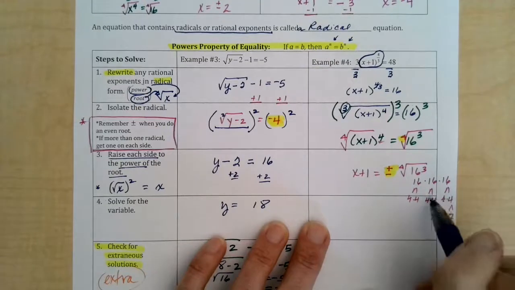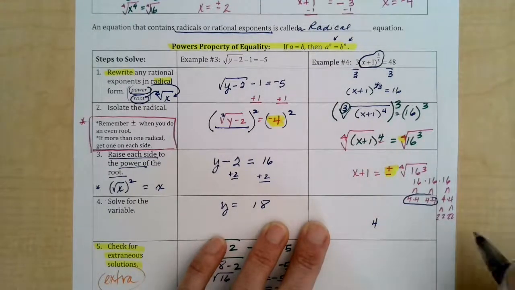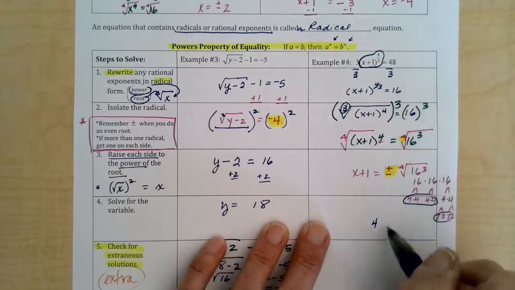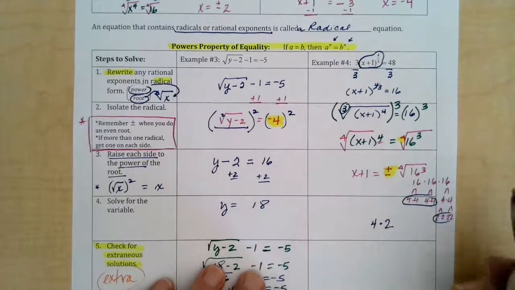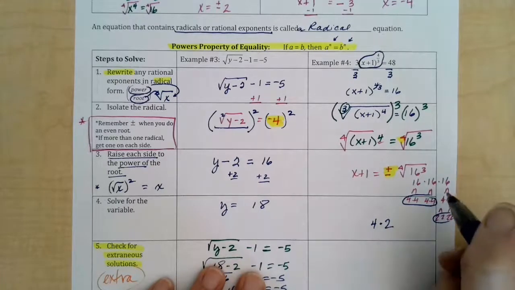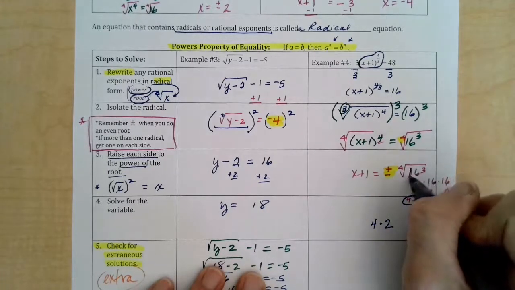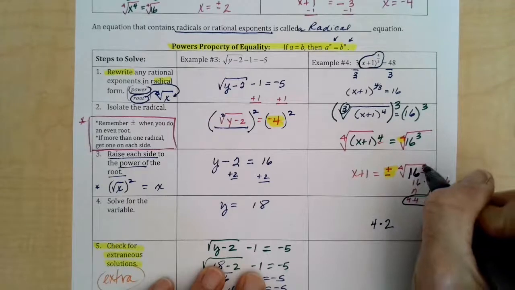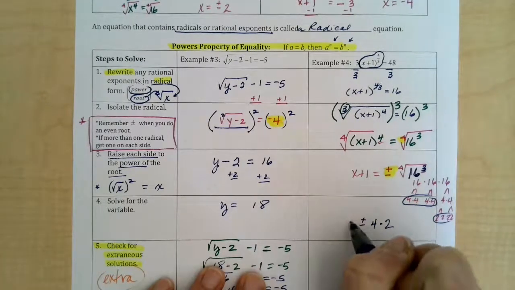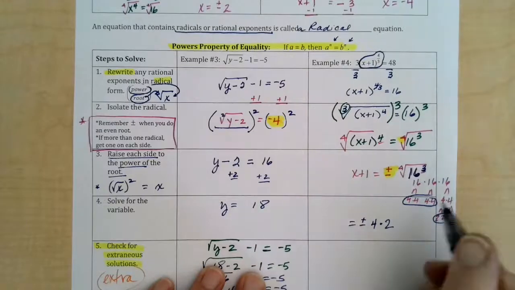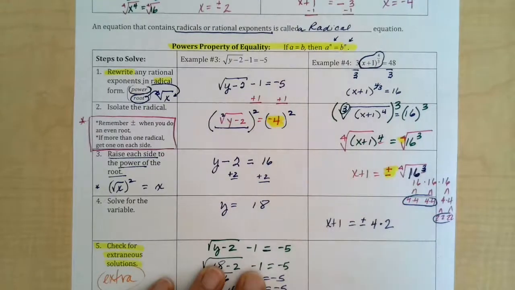Now I'm looking for 4 identical factors. I found them here with my 4s. I found them here with my 2s, and that includes my entire value under my radical sign. Make sure you know that this 16 and this cube is up top. All right, which means I have plus or minus 4 times 2 is equal to x plus 1.